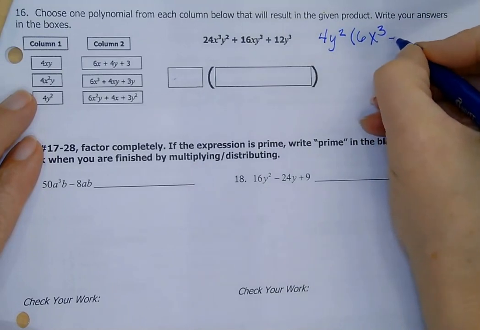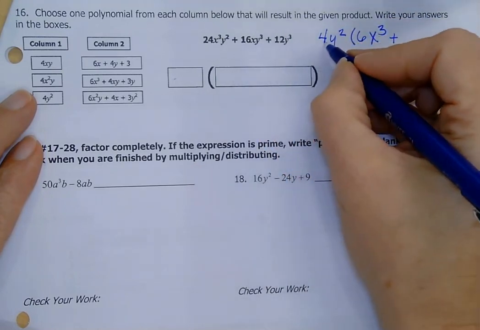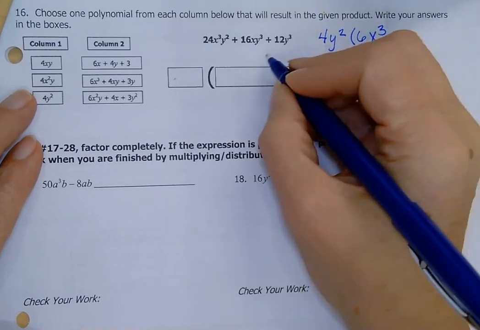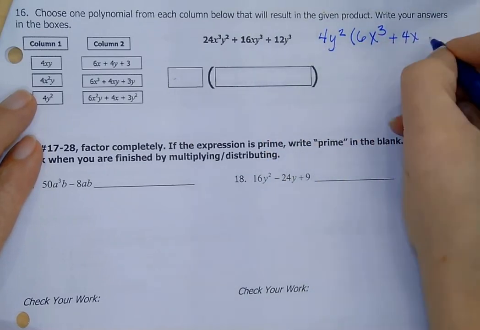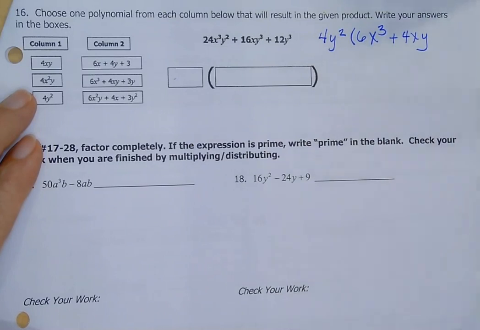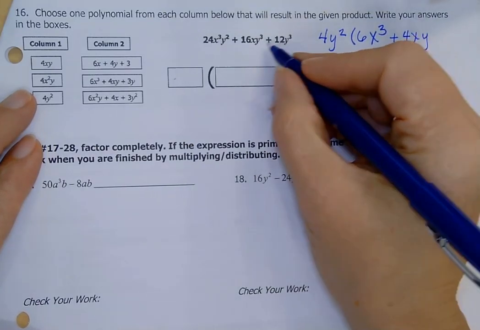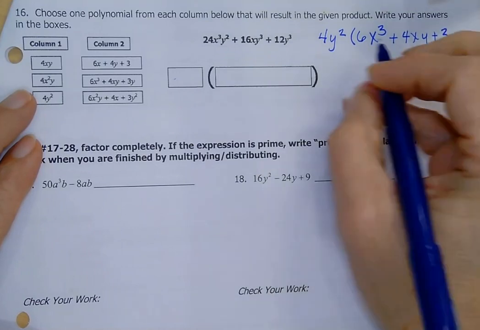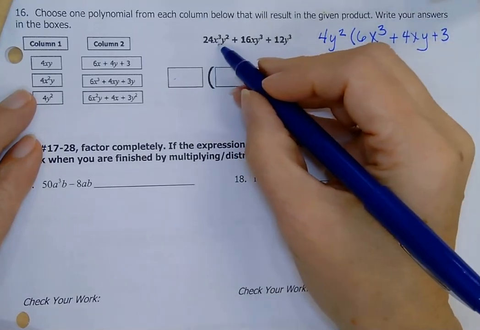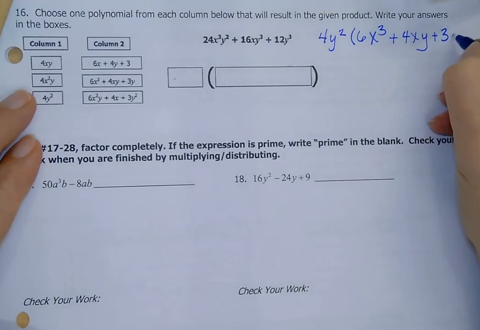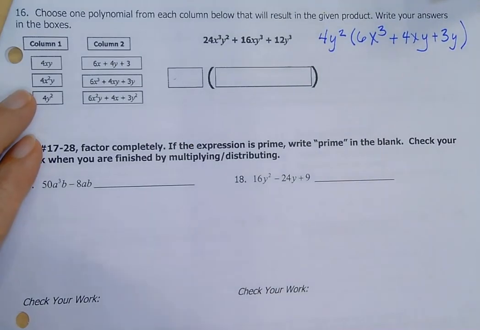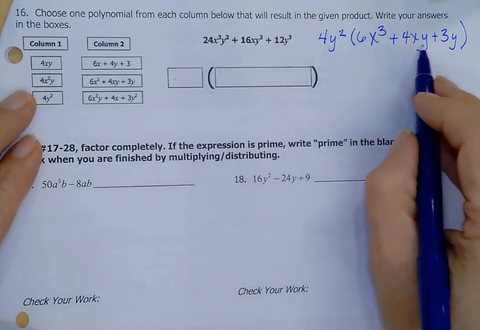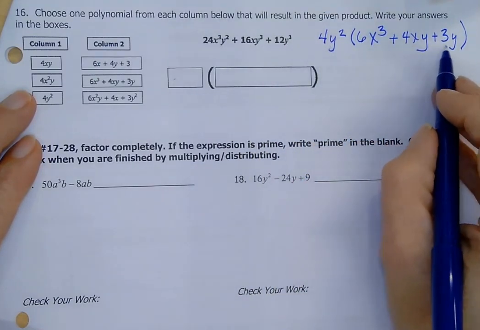Okay. My next term, 16 divided by 4 is 4. X doesn't change because there's no x, but y cubed divided by y squared is just y. And then I have 12 divided by 4 is 3. And y cubed divided by y squared is going to be just y. Okay, so when I factor this out, I have 4y squared times 6x cubed plus 4xy plus 3y.